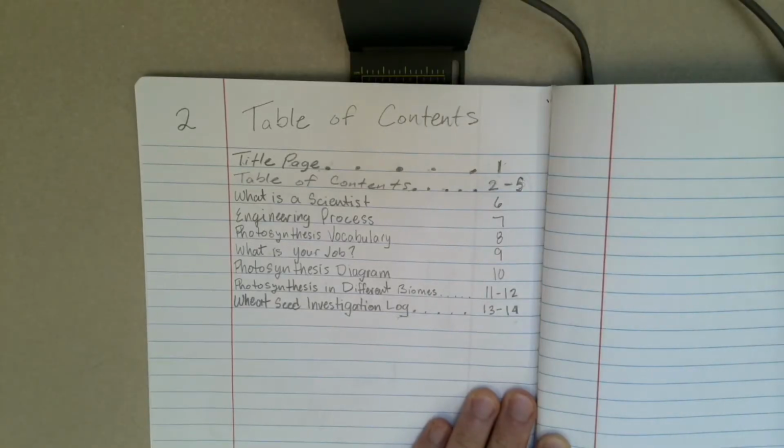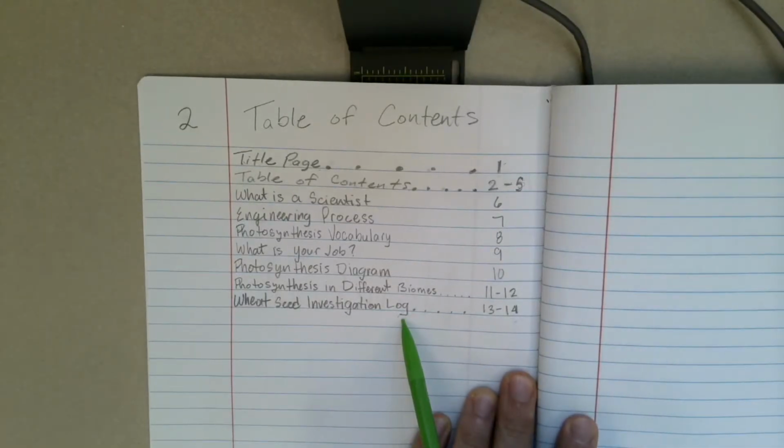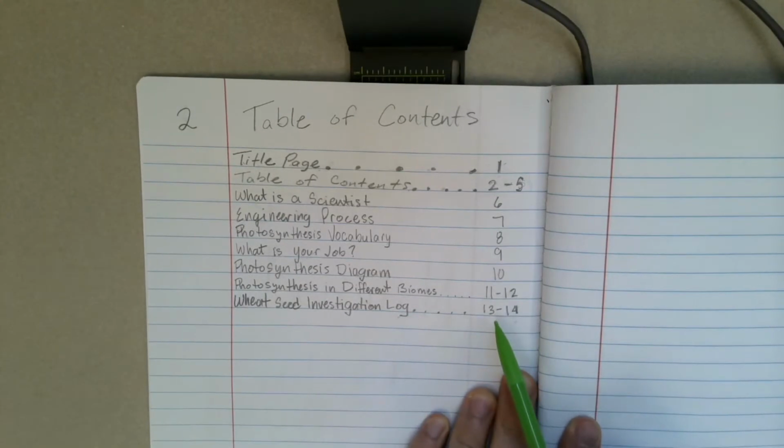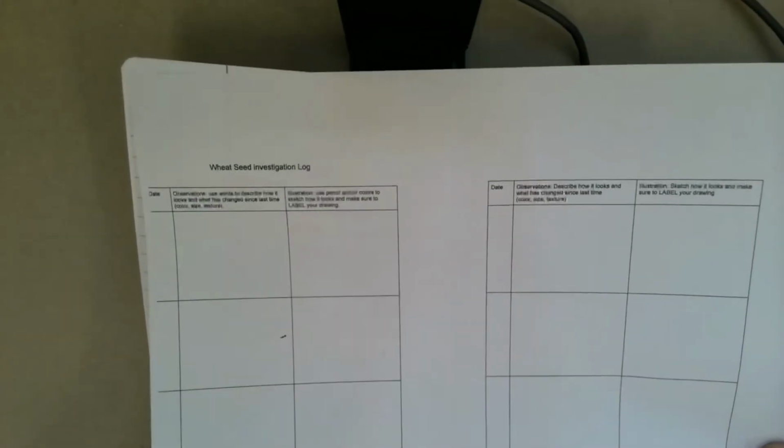Today's assignment is called Wheat Seed Investigation Log, and we'll be done on pages 13 and 14 of our science notebook. This is the handout for the wheat seed investigation log.